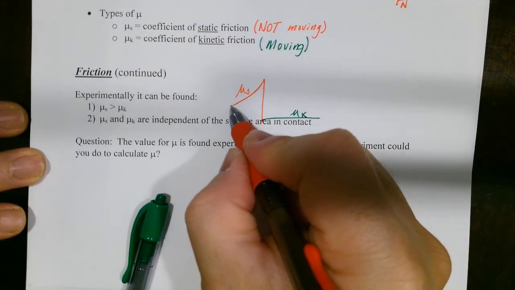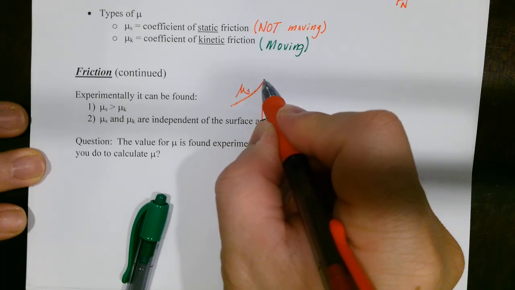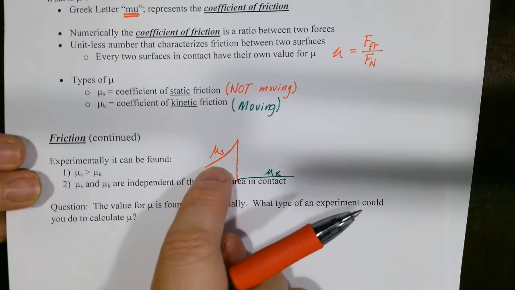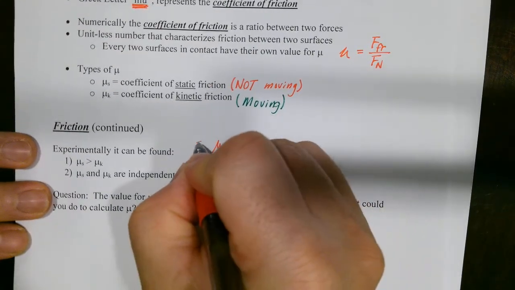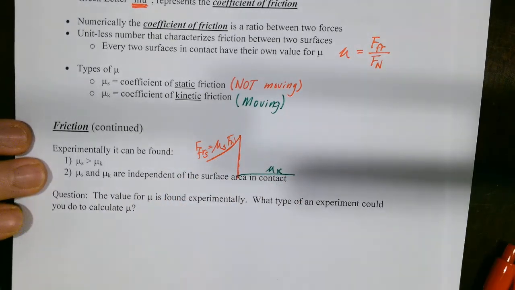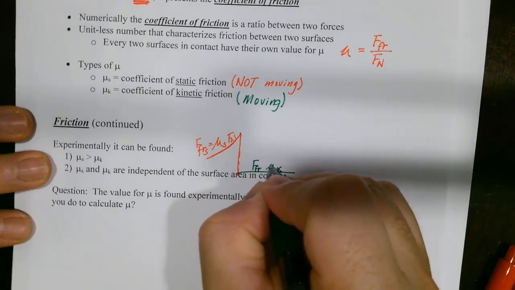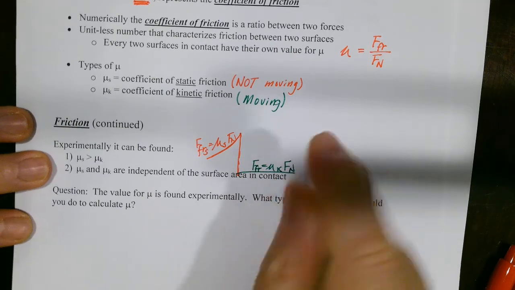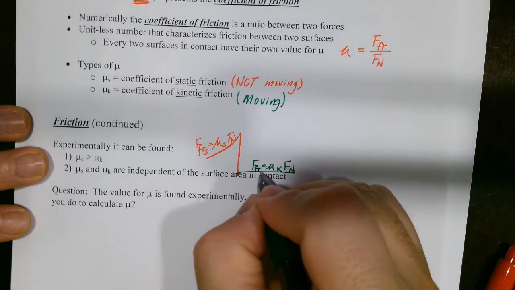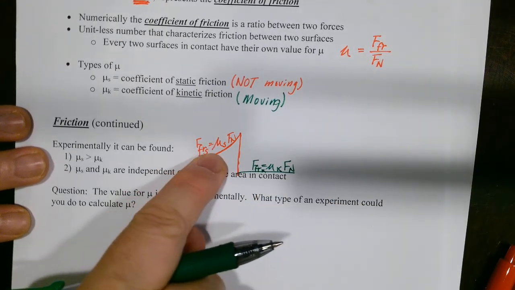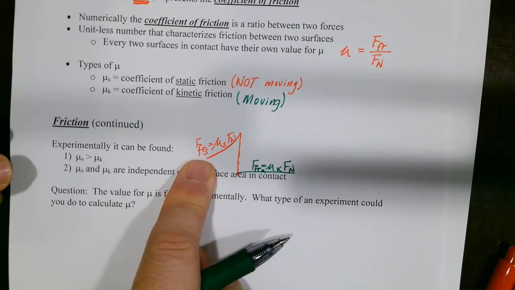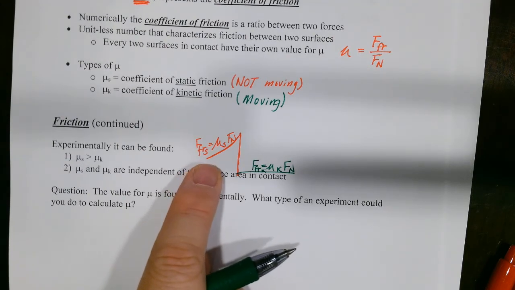Now, why is mu sub s different from mu sub k? Well, it's not mu sub s that is different. It is the frictional force of static friction that is different, right? And the frictional force of kinetic friction is different. But static friction has different values because it doesn't require all the frictional force to hold things back. So what do I mean by that?